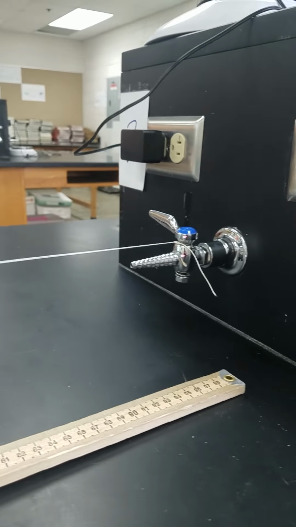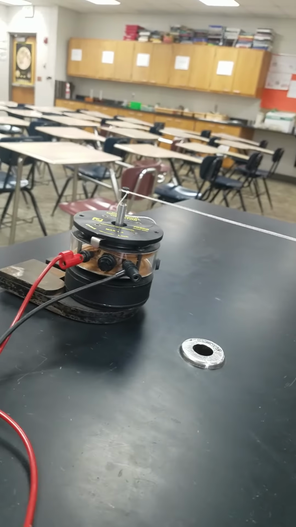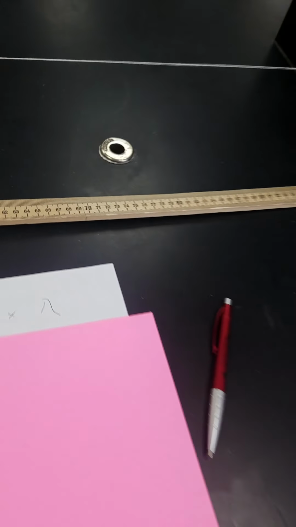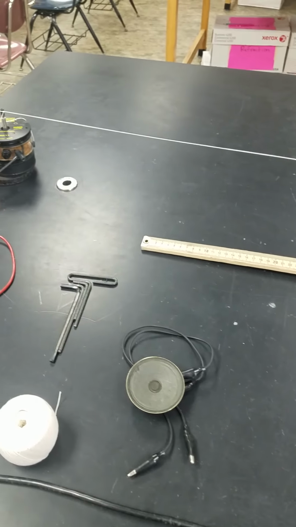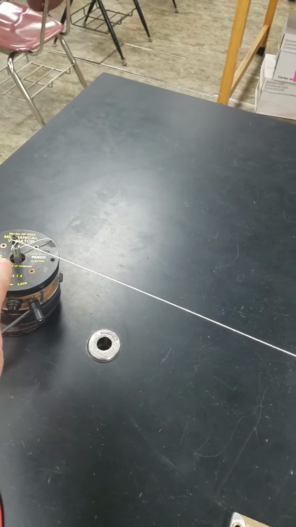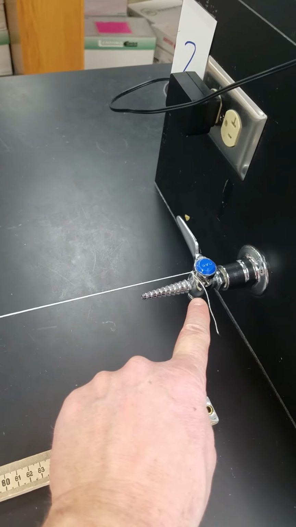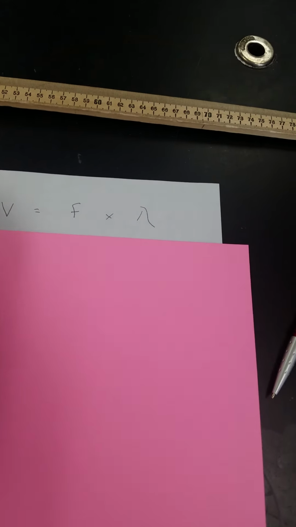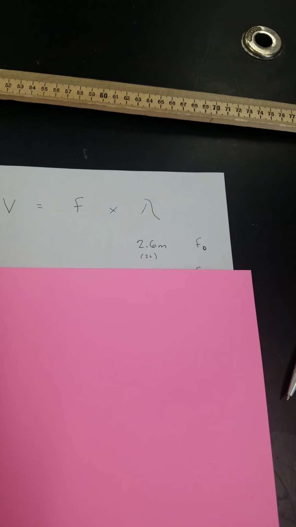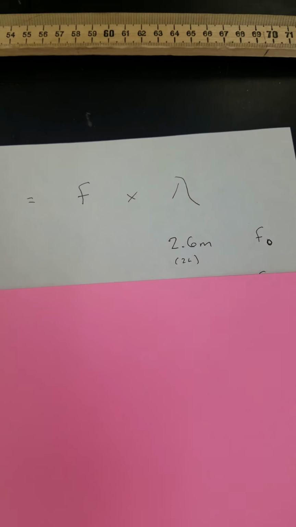It's fixed at 2 ends. Now I've got a meter stick right here. And this wavelength right now, or this distance from this node to this node, is actually 1.3 meters, which means that my fundamental wavelength is actually 2.6 meters because that's 2 times that length. Now, I want to find a case where I can get a standing wave here for this little set of string here.